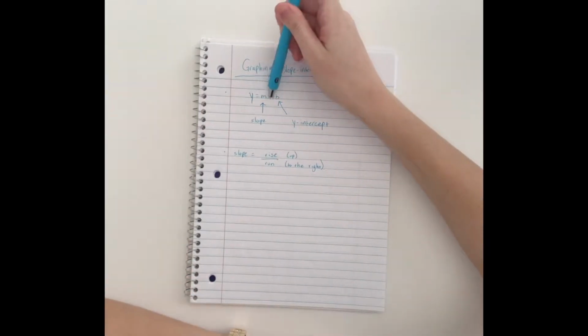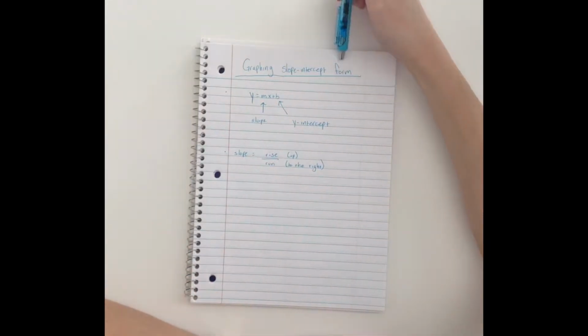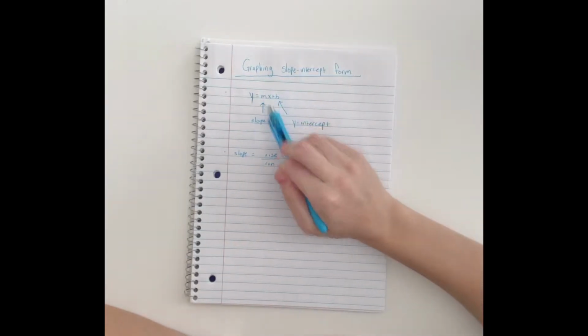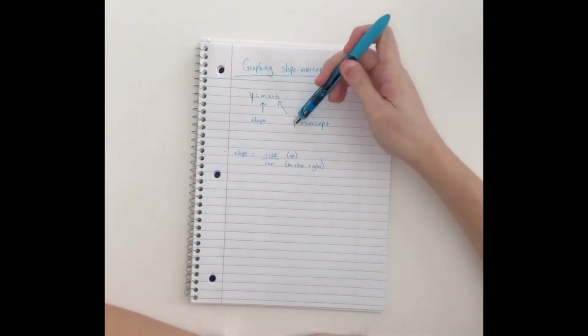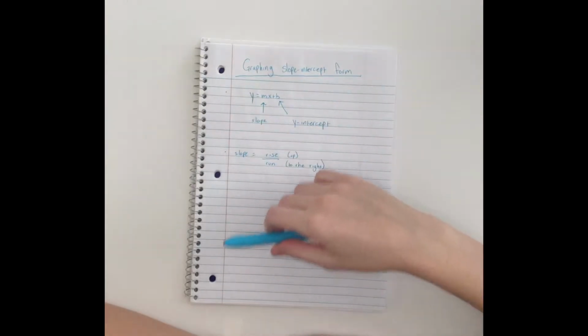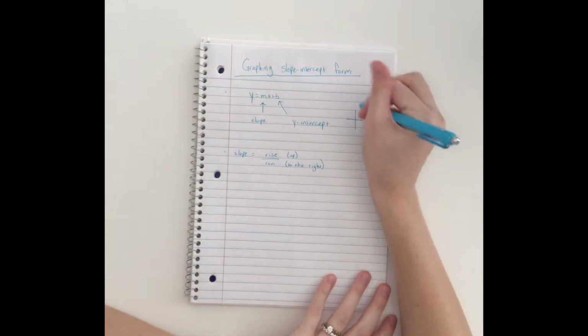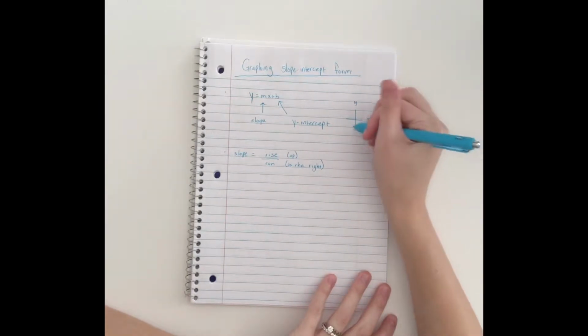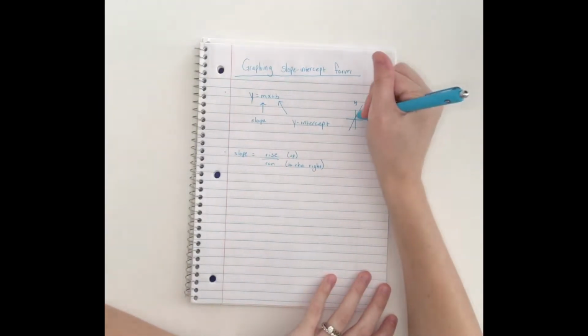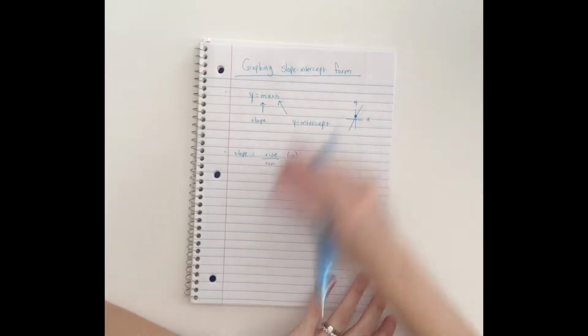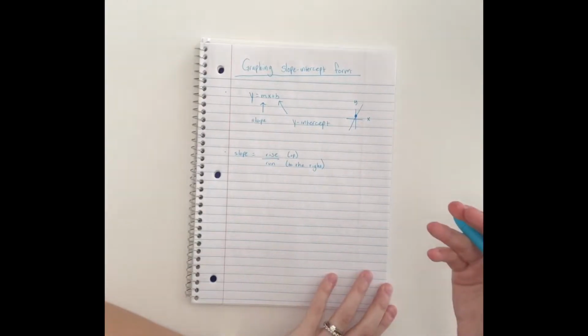Guys, in this video we're going to be looking at some examples on how to graph slope-intercept form. By now you know that y equals mx plus b is your slope-intercept form. M is always your slope, and b is your y-intercept, so that's where it crosses on the y-axis. Just so you remember, this is your x-axis, this is your y-axis. So let's say the graph is like that. Your y-intercept would be right here because that's where it crosses your y-axis.